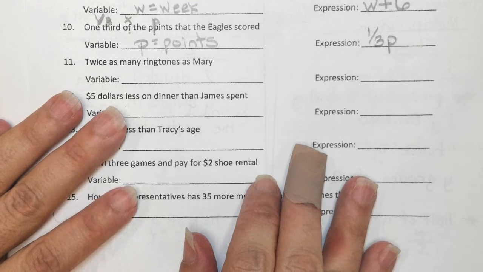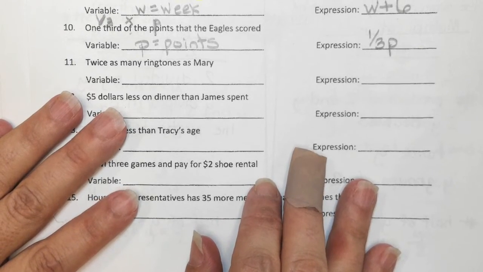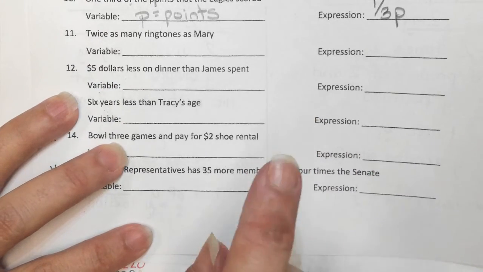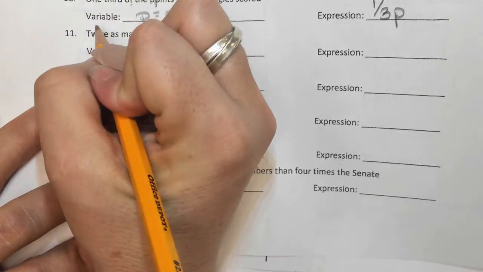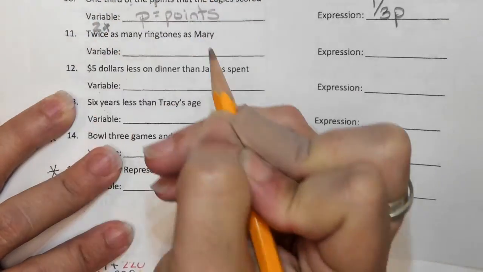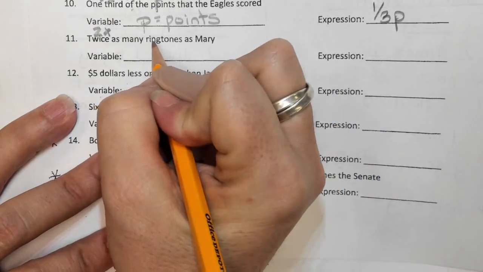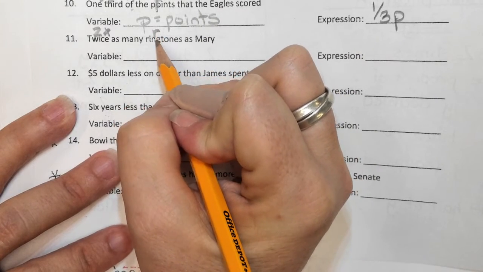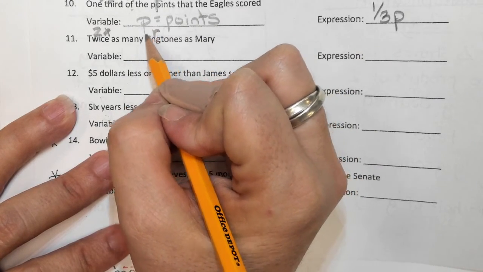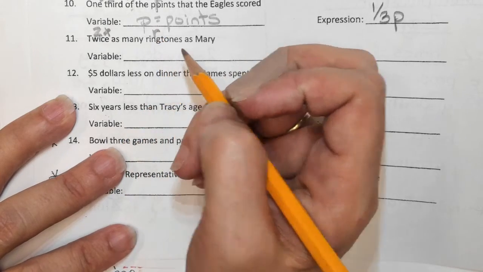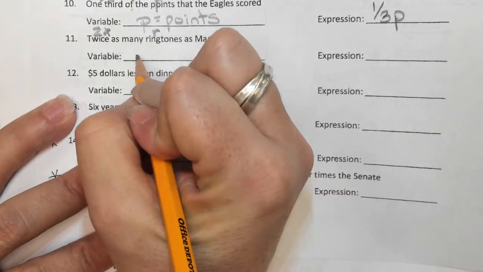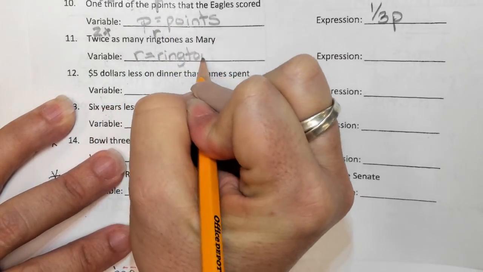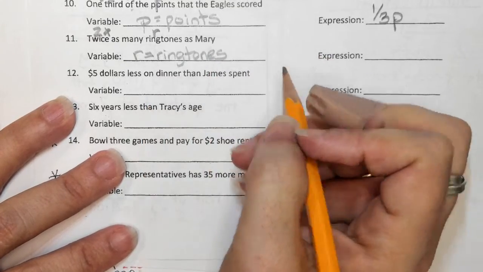If you just walked in, just jump on number 11 with me because it is a little more understandable. Okay, twice. The word twice means 2 times, not to add. It means twice, 2 times. As many ringtones, okay? Now, we are making R our variable to stand for ringtones because we don't know how many ringtones there are. You might download 5 ringtones, you might download 50, okay? My variable is going to be R equals ringtones. So that's the first thing.